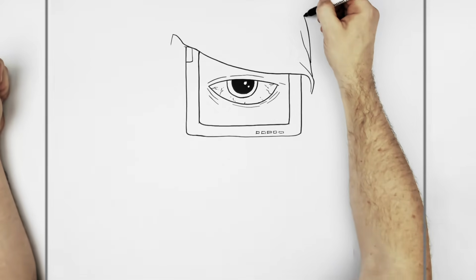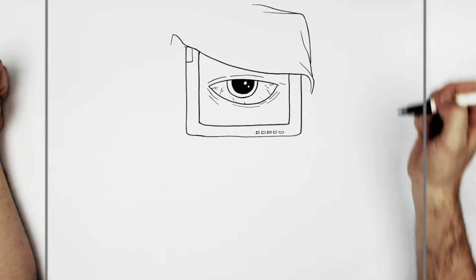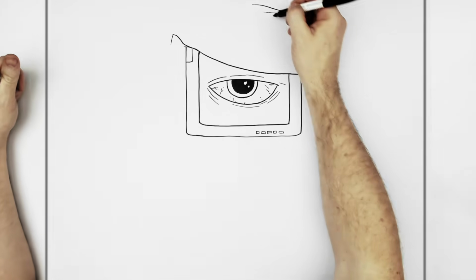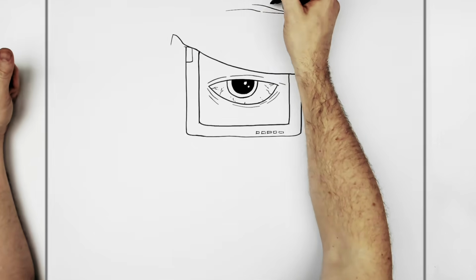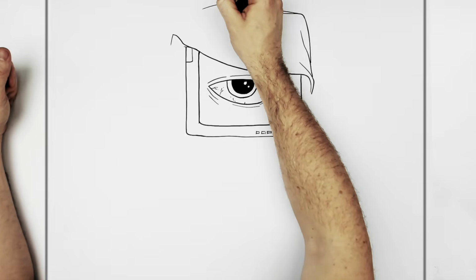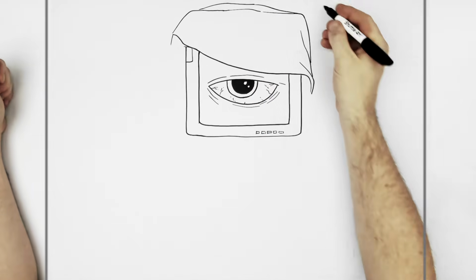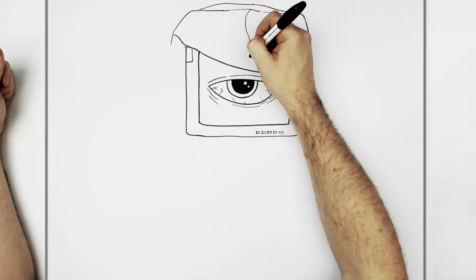And then it goes across the top like that. So it's sitting on the top of his head here. And then there's a little bit at the back. Right, and there's like a stitching line coming down there.